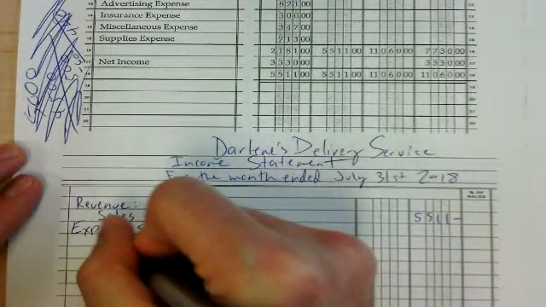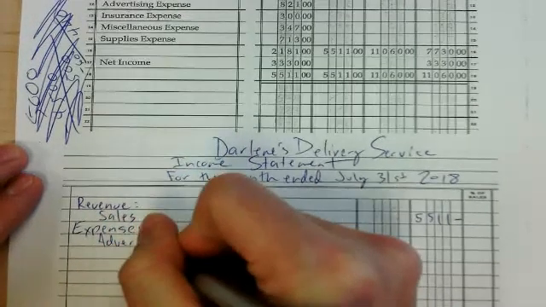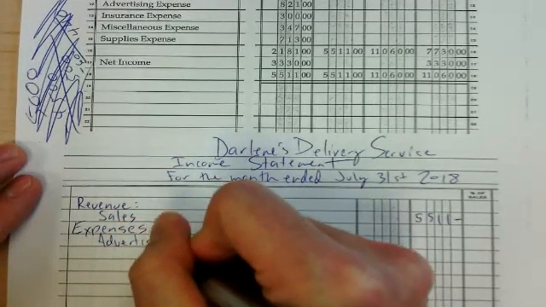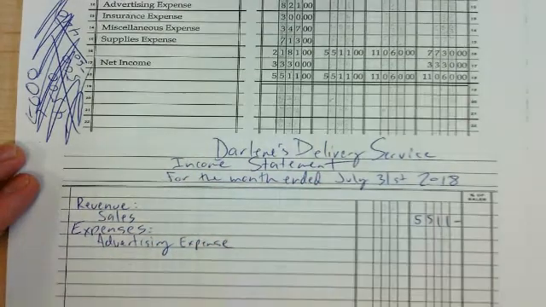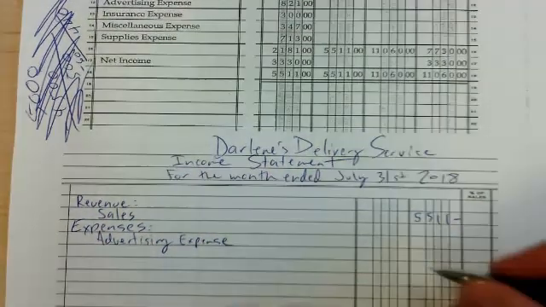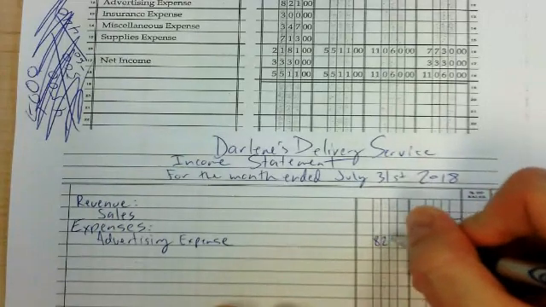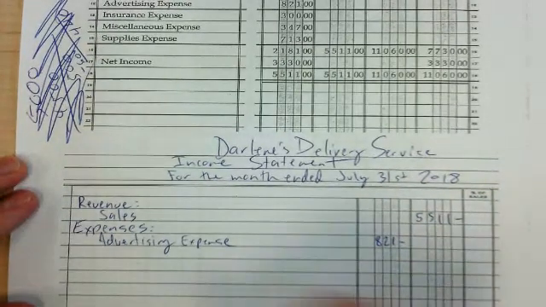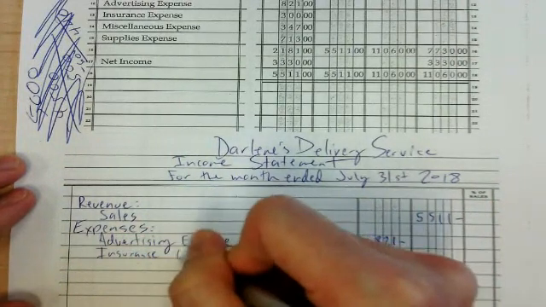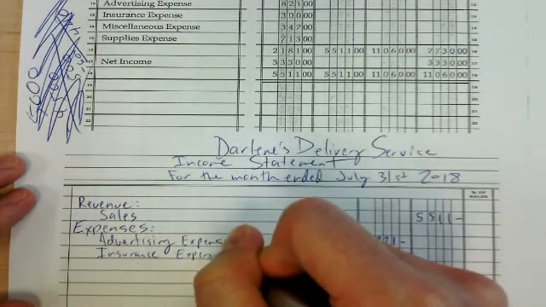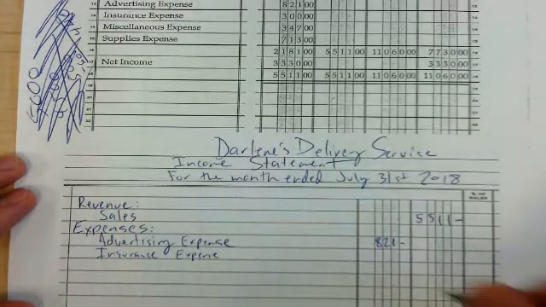So the first one is advertising, Advertising expense, it is $821. Insurance expense is $300.